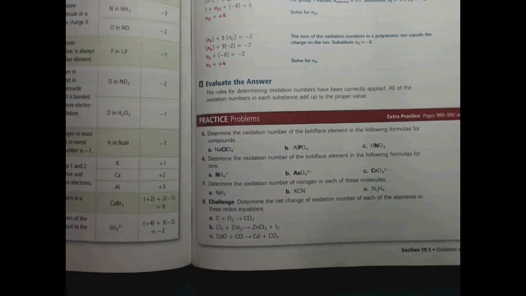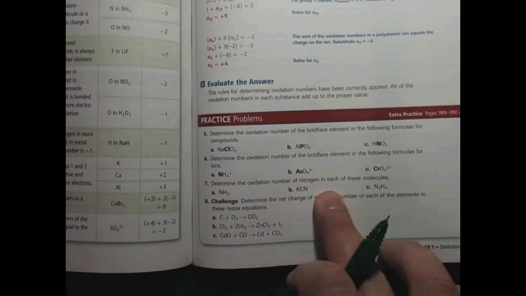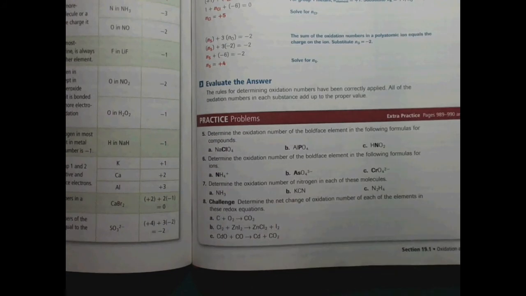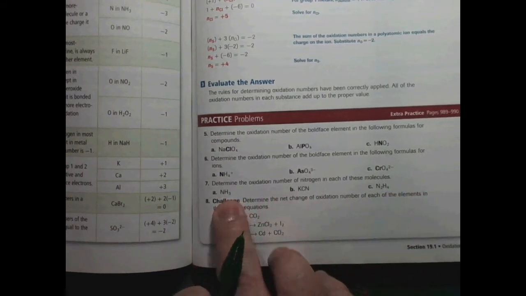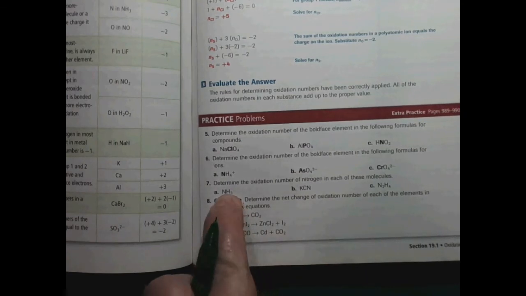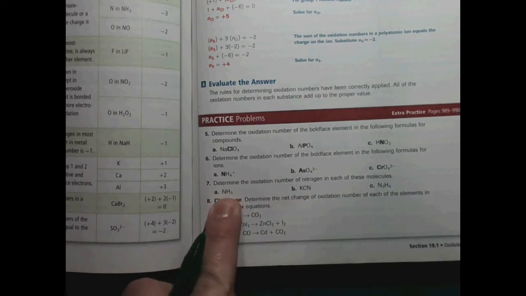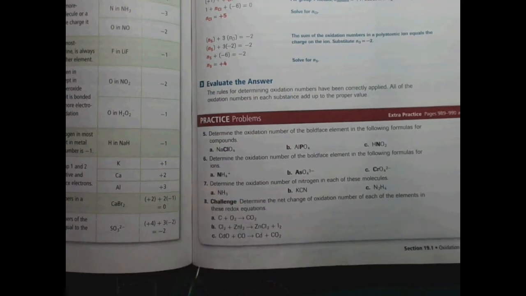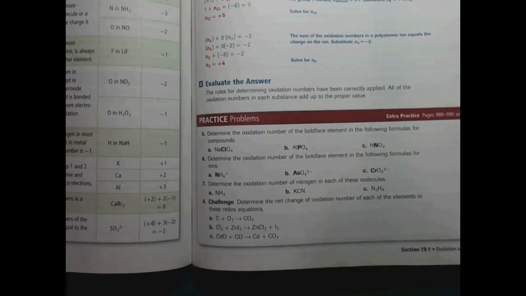So, determine the oxidation number of nitrogen in each of these molecules. Do it the same way, but these are a little different. Again, ammonia, we've already figured out that one. It was 3 minus because the H was plus, because nitrogen is more electronegative than the hydrogen. KCN. KCN's a little different.